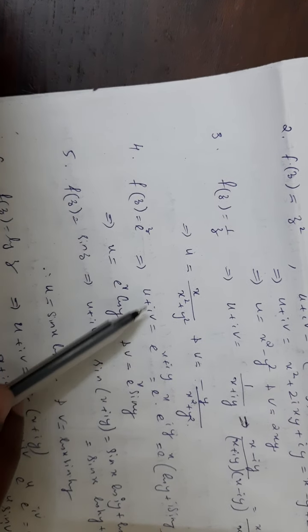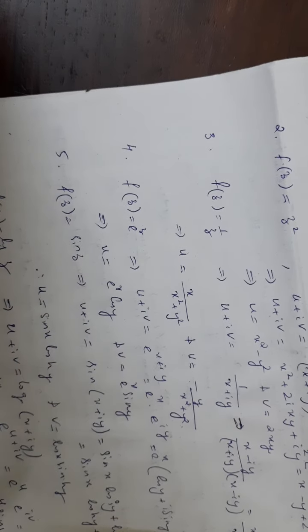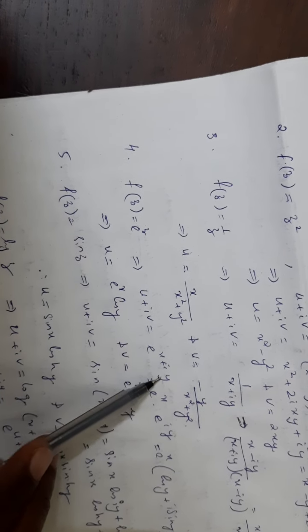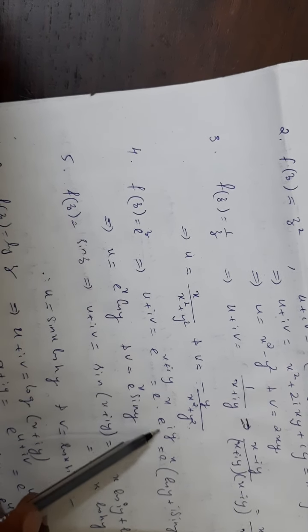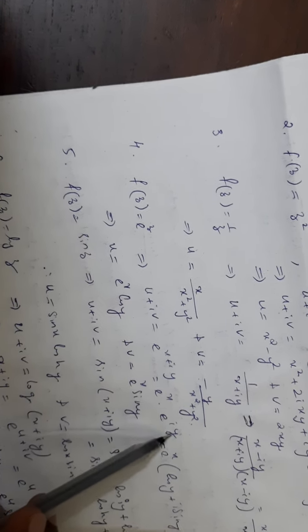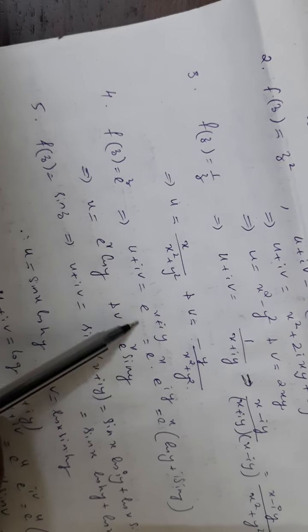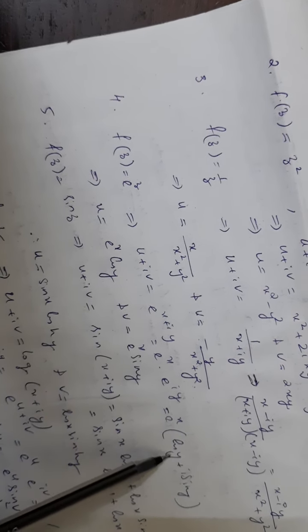Okay. Next, e raised to z. That is f of z, u plus iv, is e raised to x plus iy. That is e raised to x into e raised to iy. And we know that e raised to iy is cos y plus i sin y. So the real part is e raised to x cos y, the imaginary part is e raised to x sin y. So u is e raised to x cos y, v is e raised to x sin y.